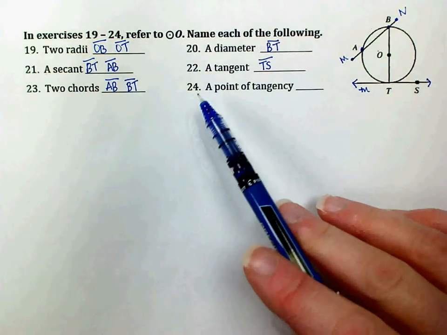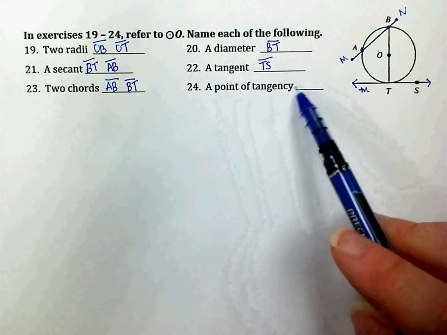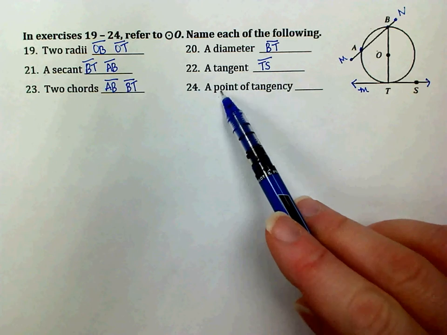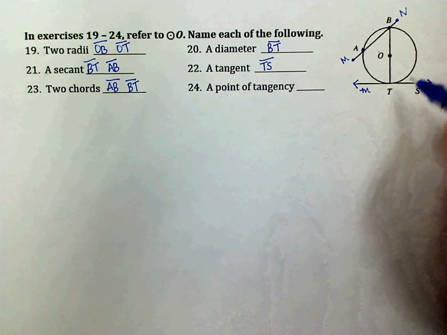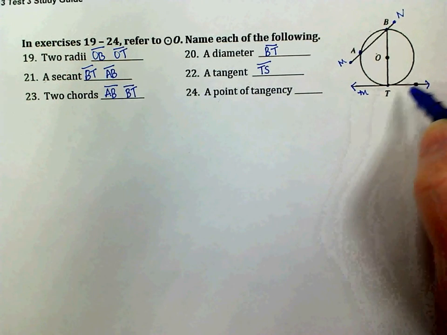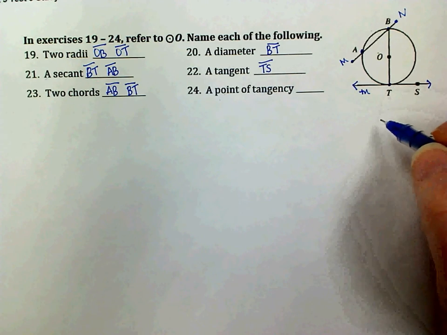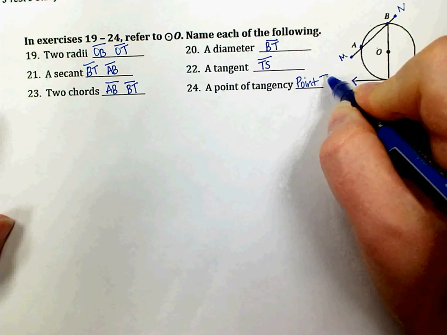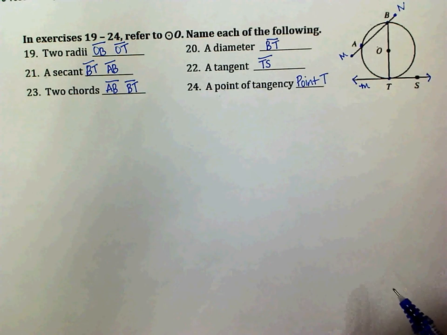Number 24 says a point of tangency. It's not asking for a tangent segment, line, or ray, it's just wanting the point of tangency. Remember, that's the 1 point that that line contains on the circle. So to name a point, you use the word point and then the letter of the point. So point T is the point of tangency.